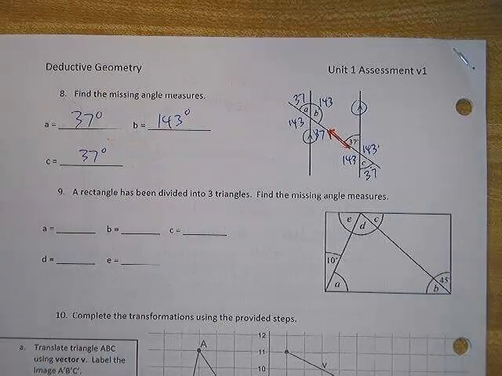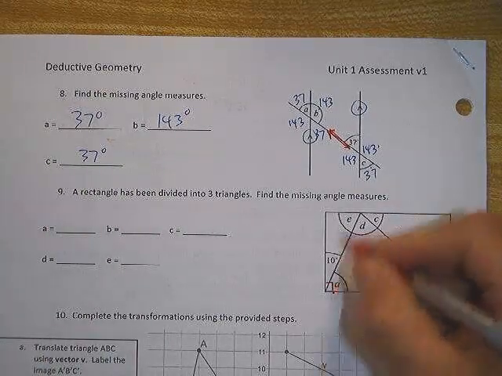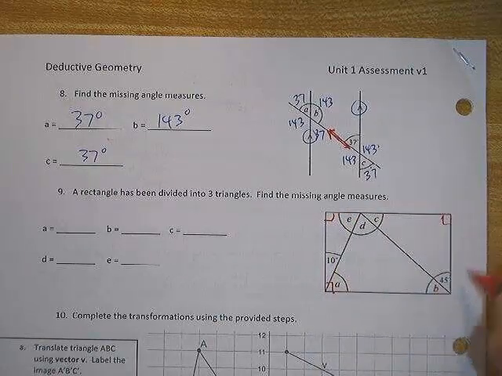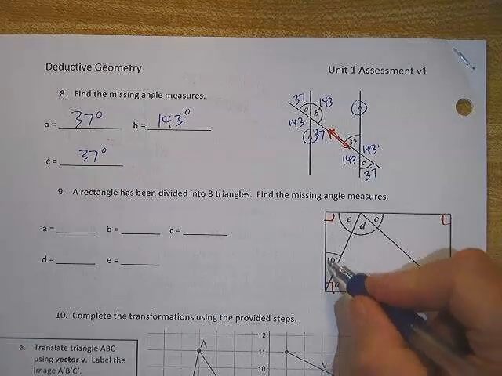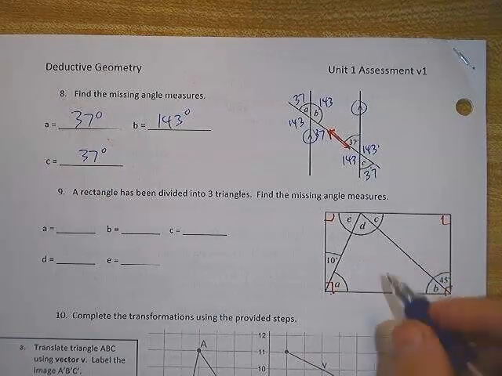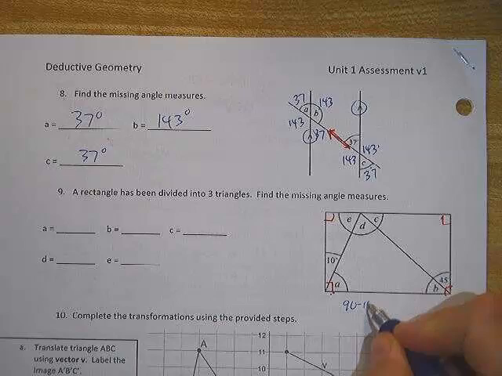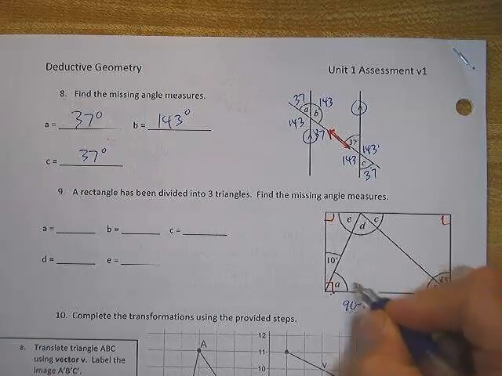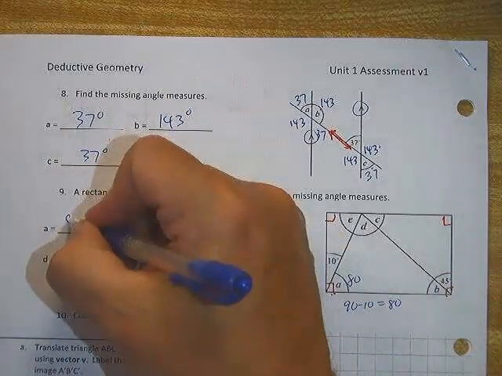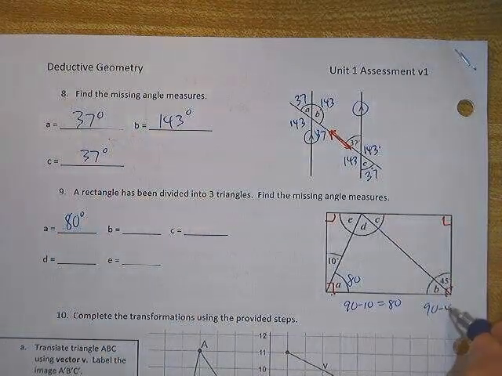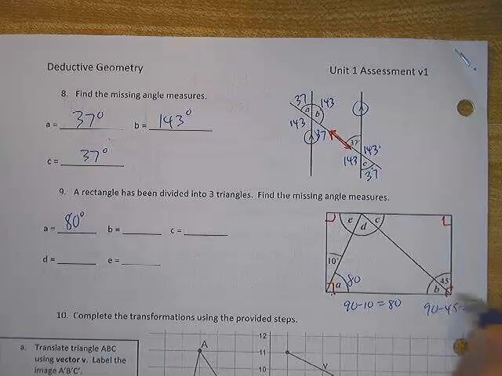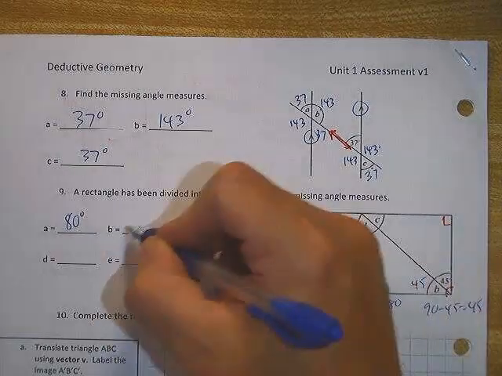Alright, so for problem number 9, we have a rectangle, which means these 4 angles here are right angles. So these 2 angles here add up to 90 degrees. So if I take 90, take away the 10 degree angle, that means A is 80. Here, if I take the 90 degree angle and take away the 45, that means angle B is 45.